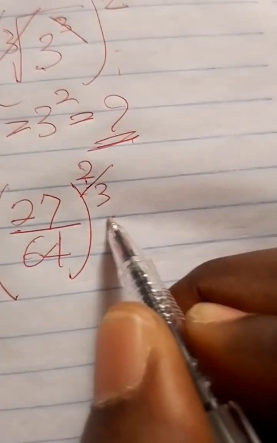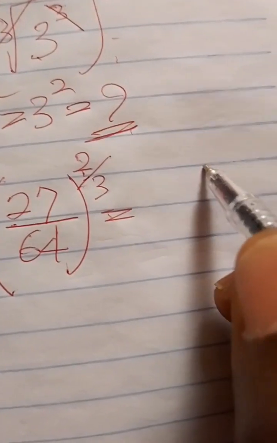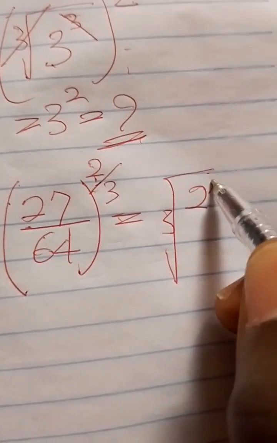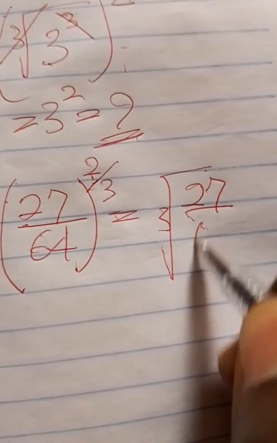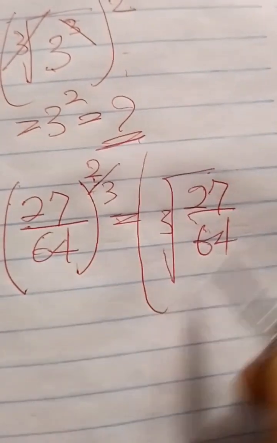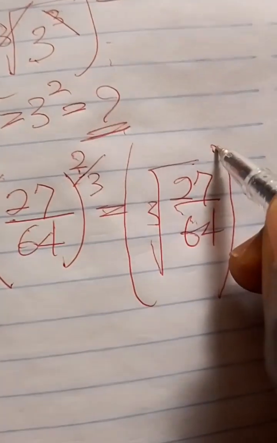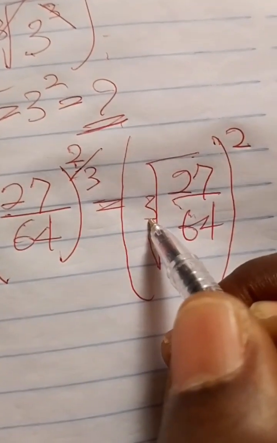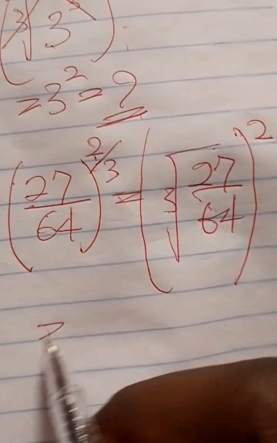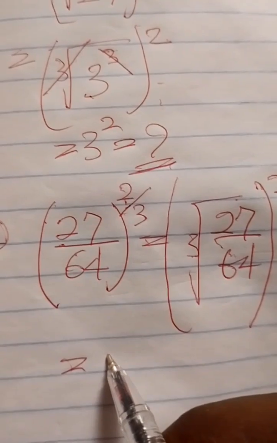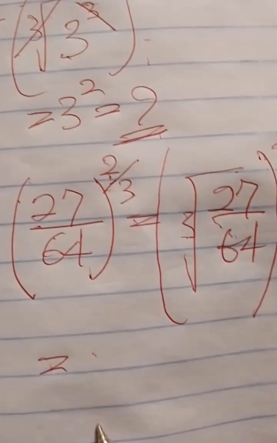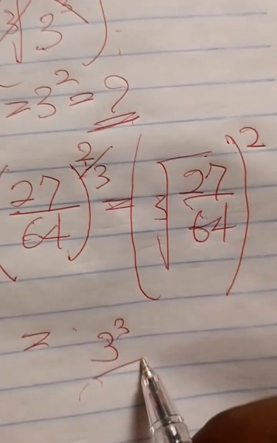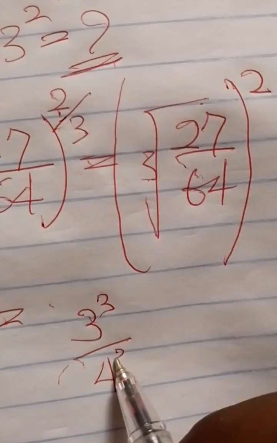So this is the same thing as the cube root of 27 over 64, everything like this raised to power 2. This 3 in the denominator has turned to cube root. Now, 27, as we have done in the previous example, is the same thing as 3 raised to power 3, while 64 is 4 raised to power 3.